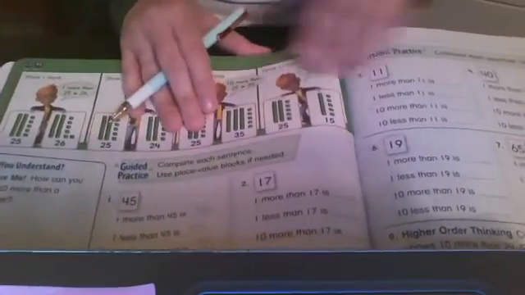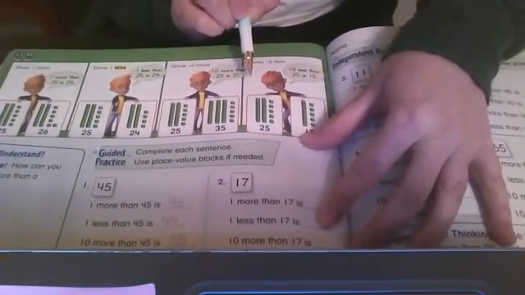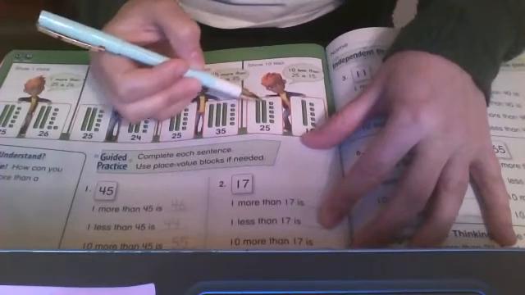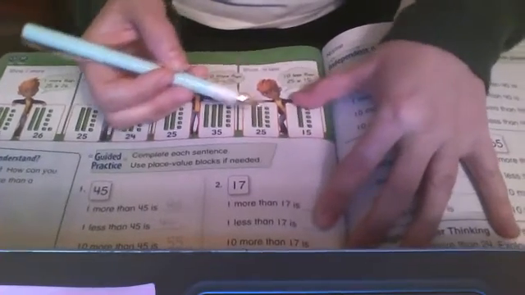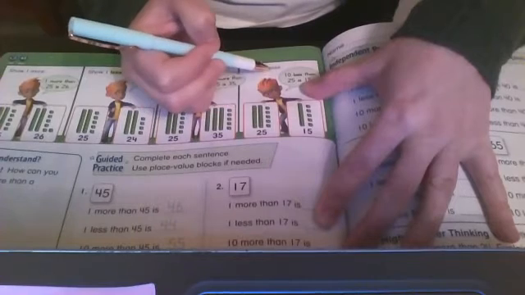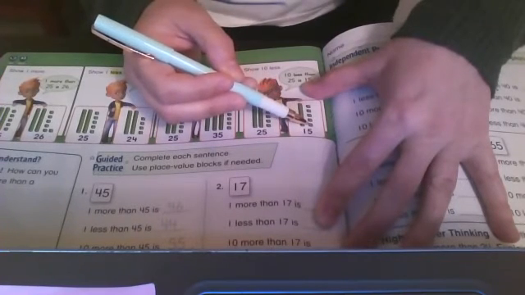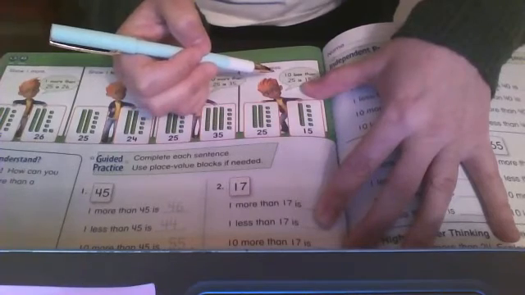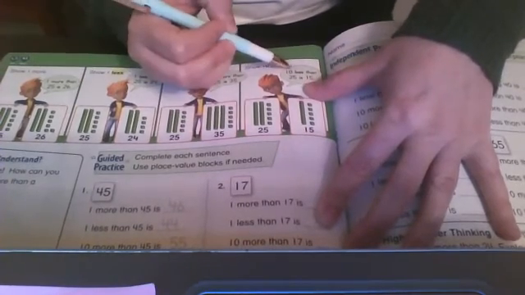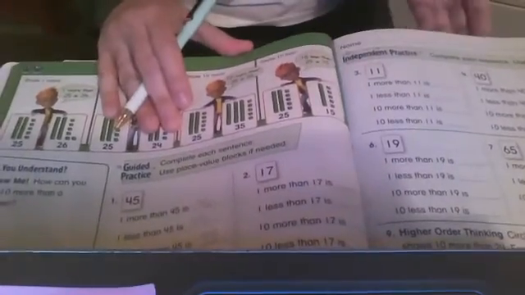What about 10 less? Well, for 10 less, we're going to be taking away a rod. So here's 25 once again, 2 tens and 5 ones. And this time, to show less, they take 1 rod away. So now we have 1 rod and 5 ones, which gives us a total of 15. Okay, and he says 10 less than 25 is 15, to sum it up.